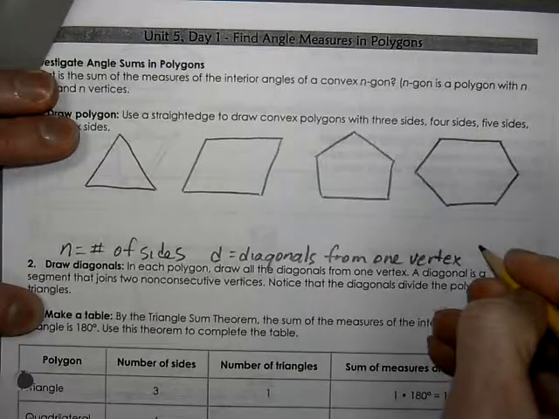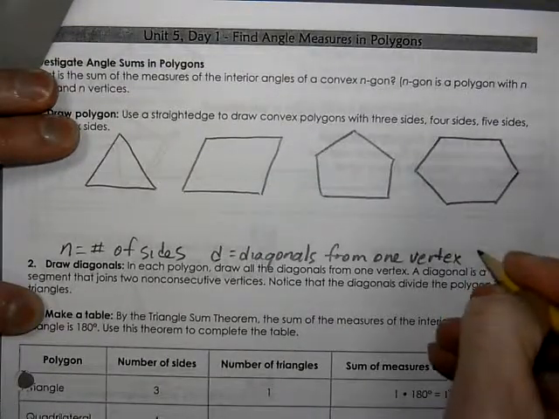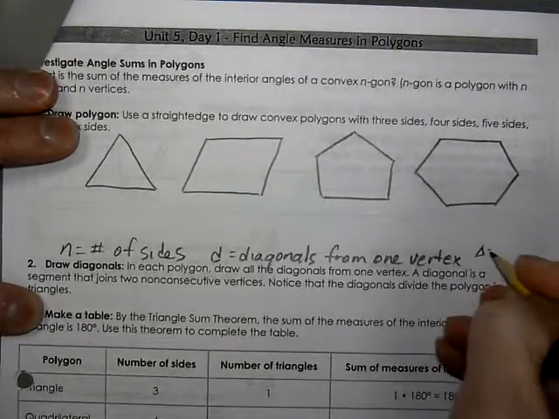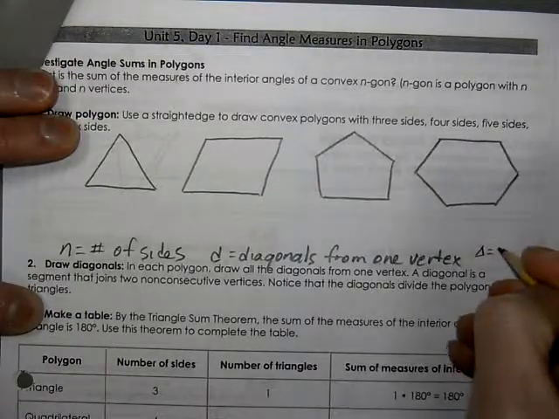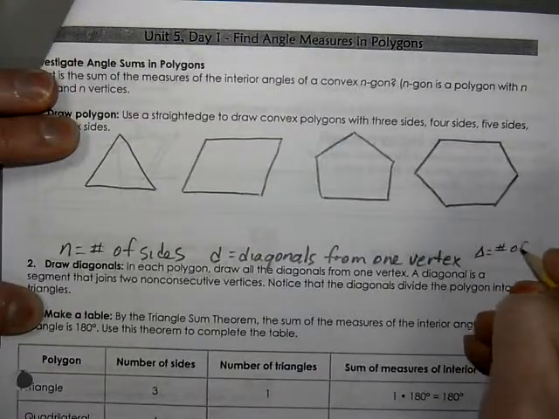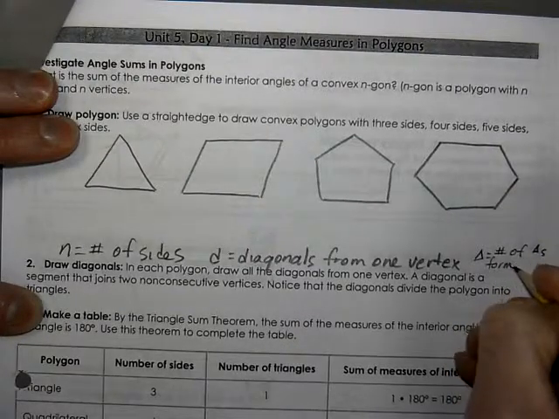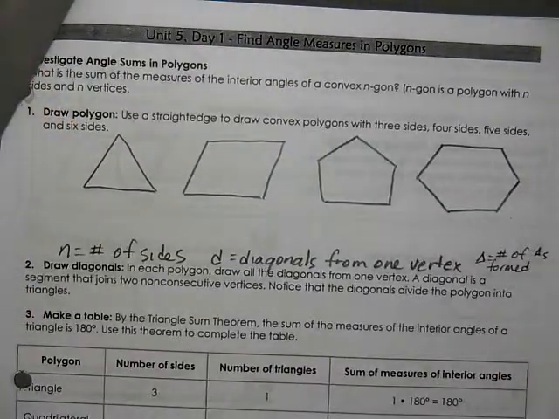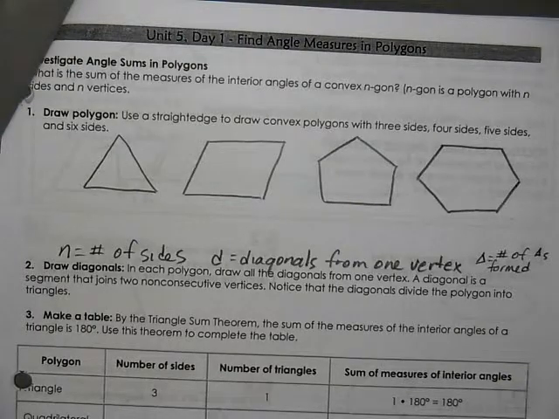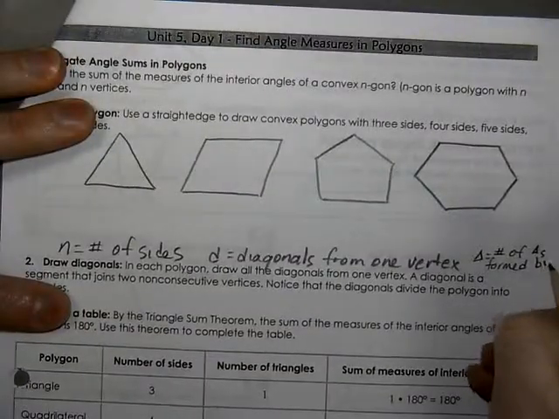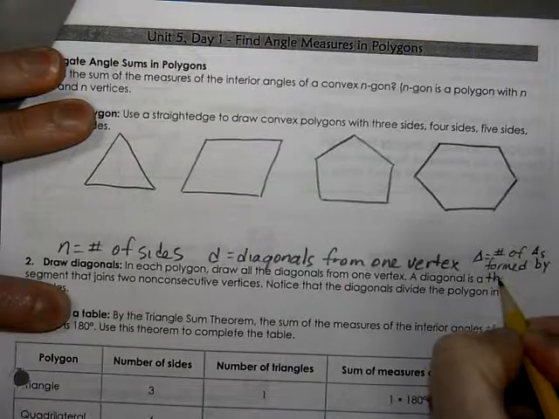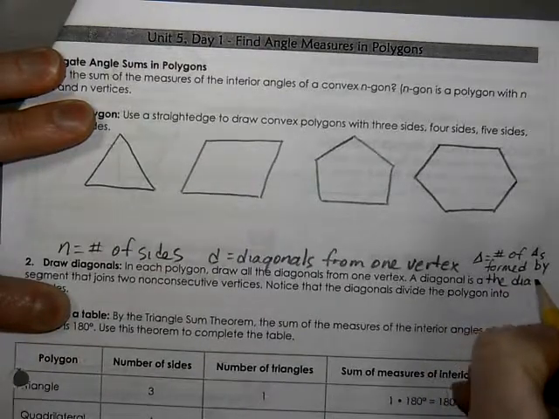And we're going to talk about how the triangle is going to equal the number of triangles formed by the diagonals.